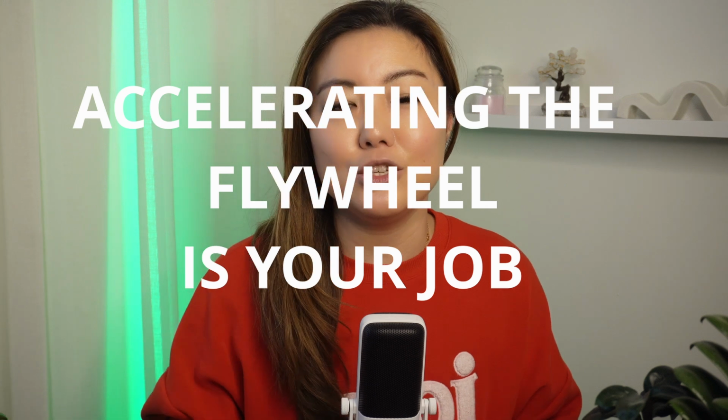One is accelerating the flywheel is your job. Two is earning trust with developers. And third is be patient. Now in this section, I will combine my personal experience as a platform leader with Brandon's talk to walk you through the three platforms and the success factors we need to look out for. Number one, accelerating the flywheel is your job.